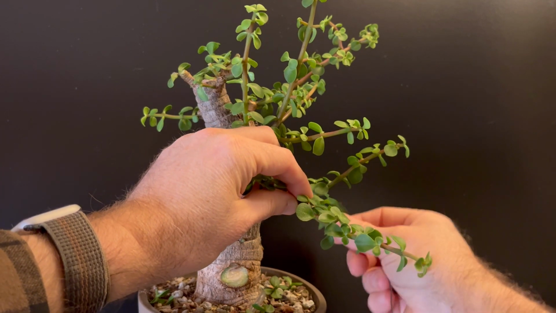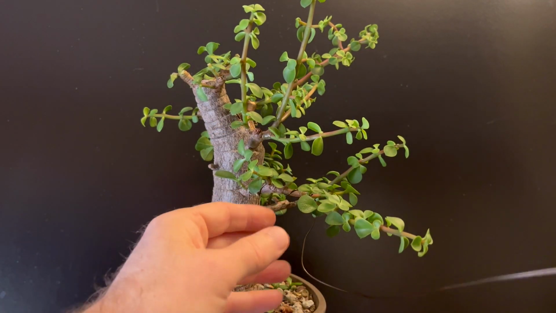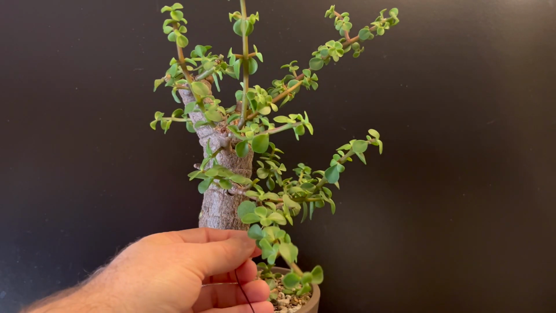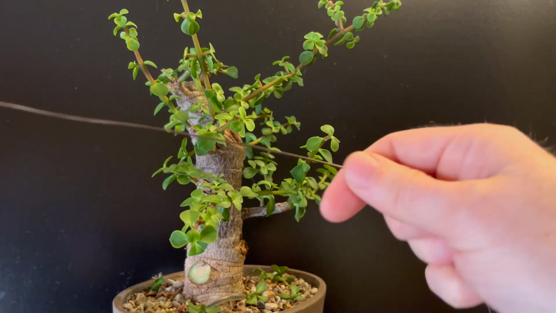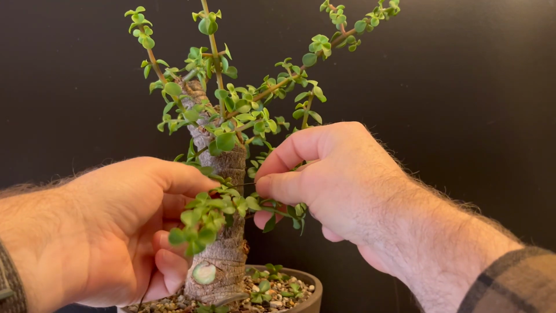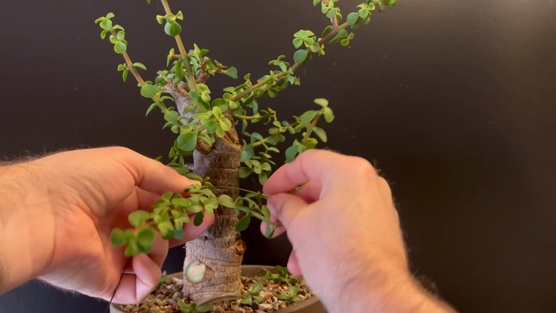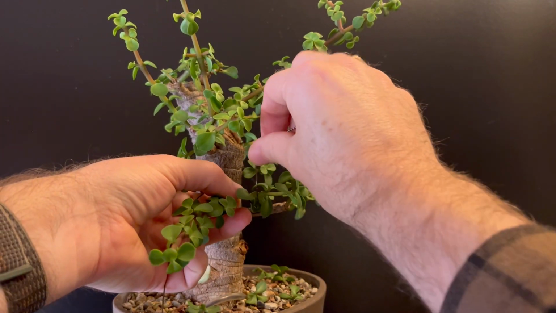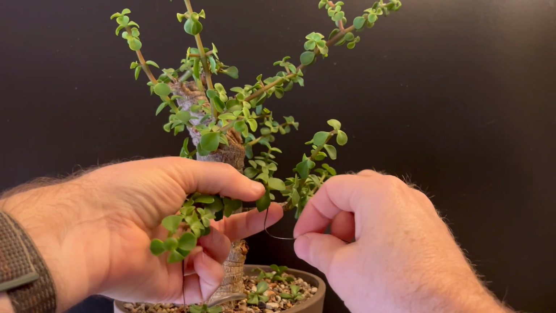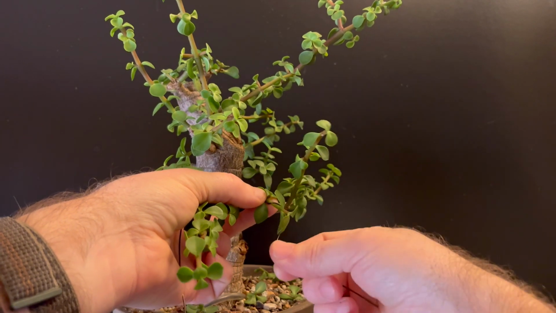So when you are doing wiring, which I don't recommend for succulents in general, but there are special cases, what I like to do is use kind of the minimum amount of wire. You don't want to wrap it tightly. You really have to keep an eye on it because these things expand very quickly.